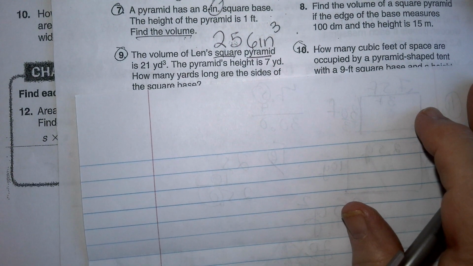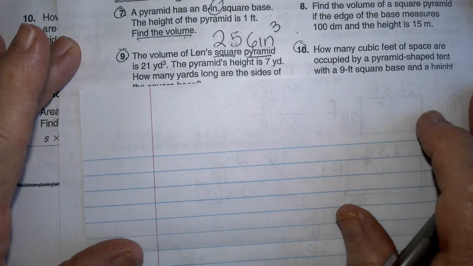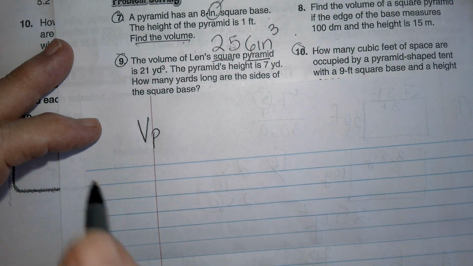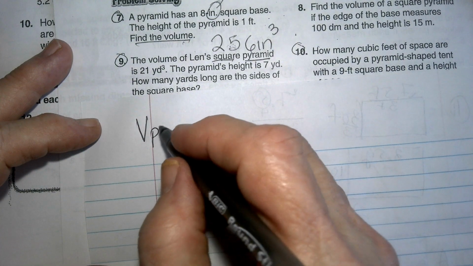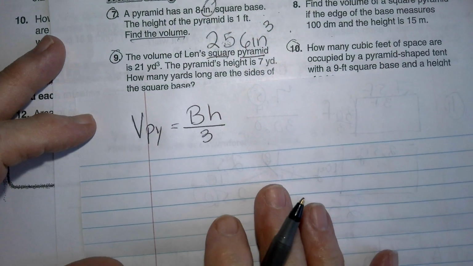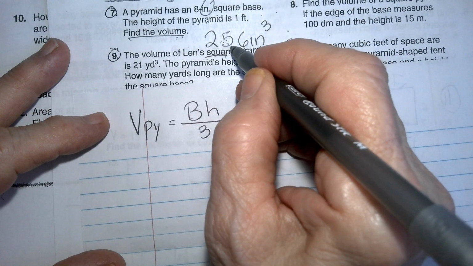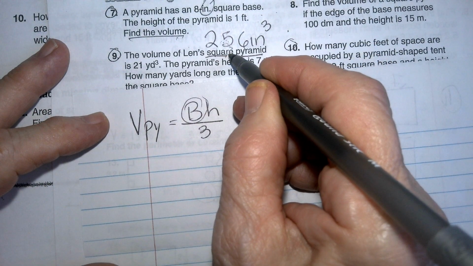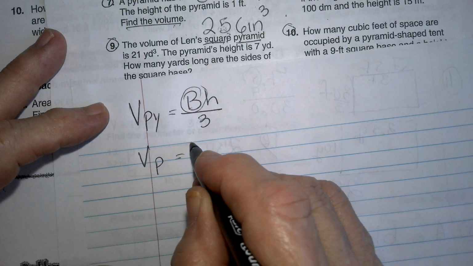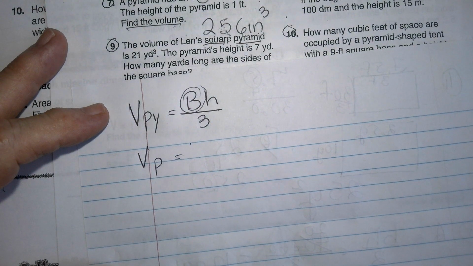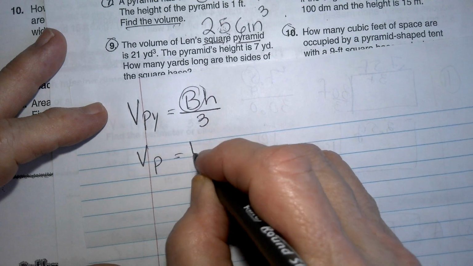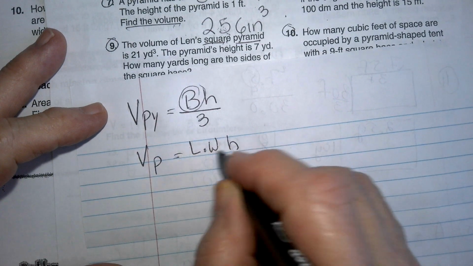What formula do you need? The pyramid formula. What is the pyramid formula? Get the basic, Mateo, get focused. So the pyramid formula is base times height divided by 3. But then, you're right, it says his base is a square. What's the area of a square? Length times width. So we've got to change that. And by the way, if it's a square, it's going to be the same number, but I'll just put length times width. And then times height divided by 3.